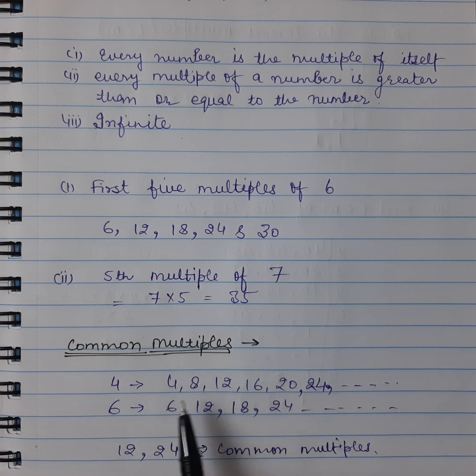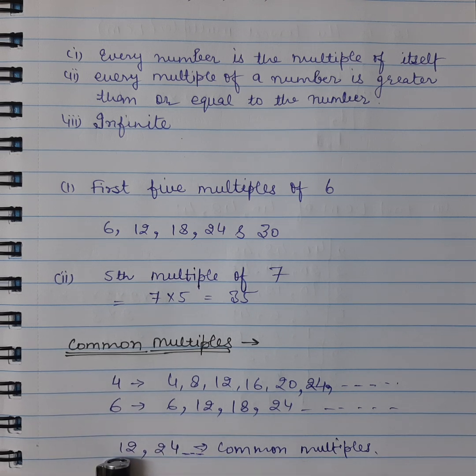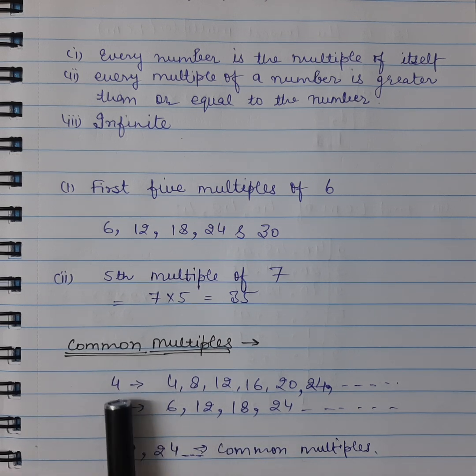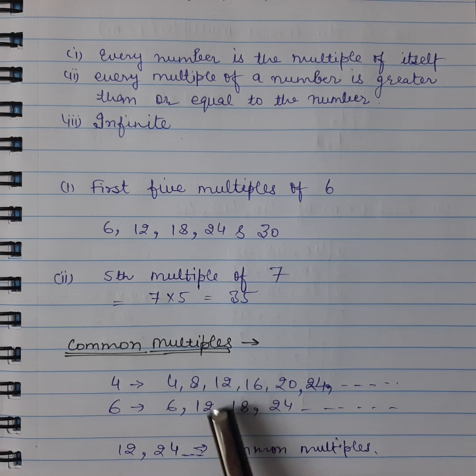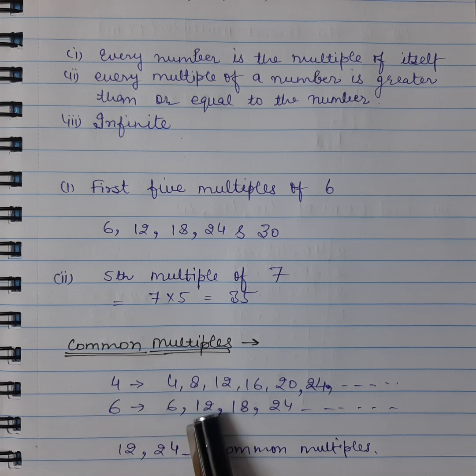Then let's try to find out the lowest common multiple. The lowest common multiple of 4 and 6 is 12, because there is no number lower than 12 which is a multiple of both 4 and 6 together. 4 is not a multiple of 6. 8 is not a multiple of 6. So 12 is the lowest common multiple of both 4 and 6.